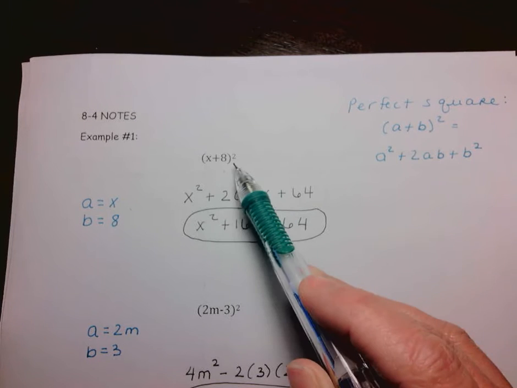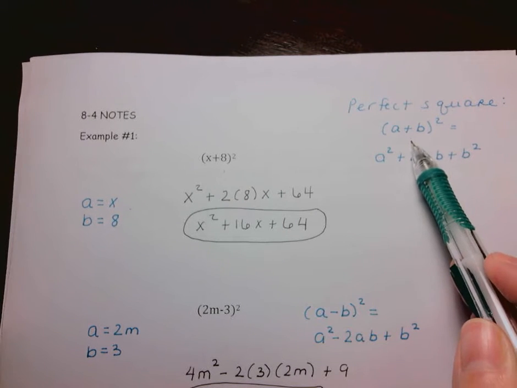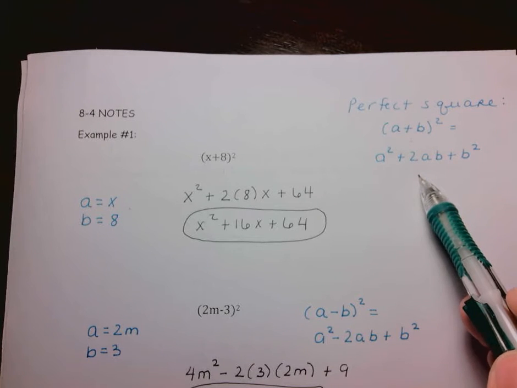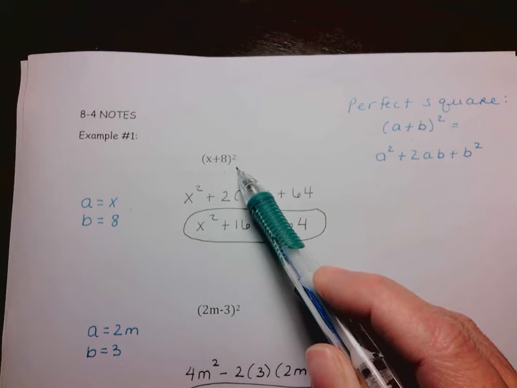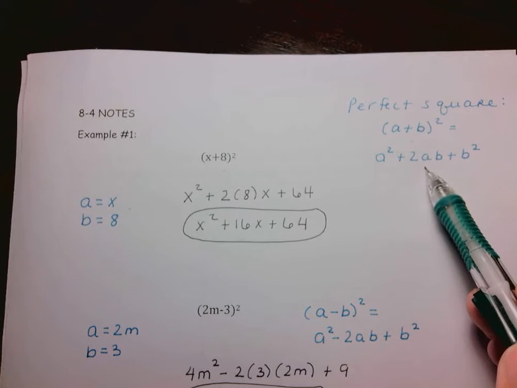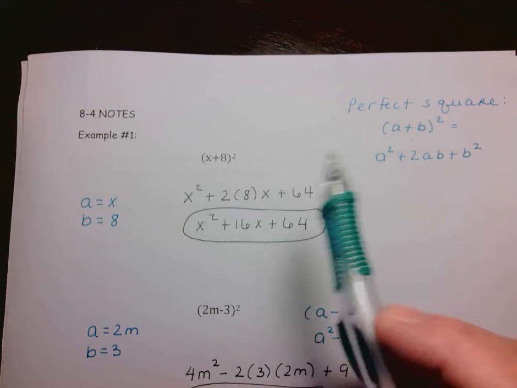This is an example of a perfect square. So whenever you have a plus b squared, that is a perfect square. A plus b squared is always a squared plus 2ab plus b squared. And again, if you go through the process of actually FOILing this out, you can see how and why this will equal this.